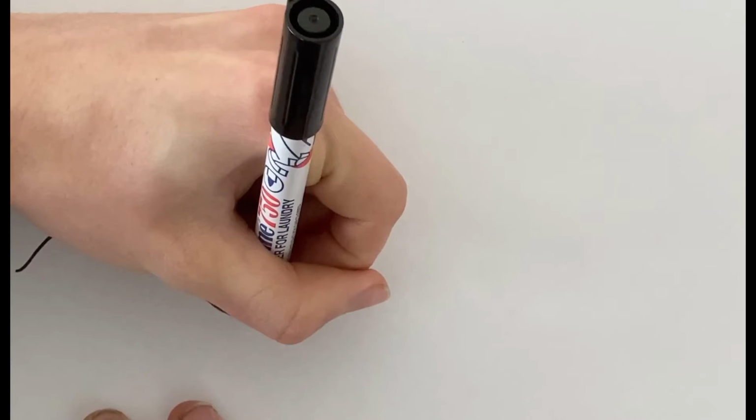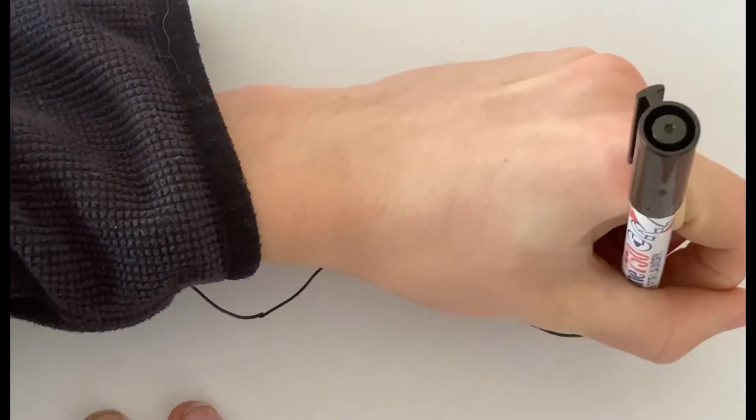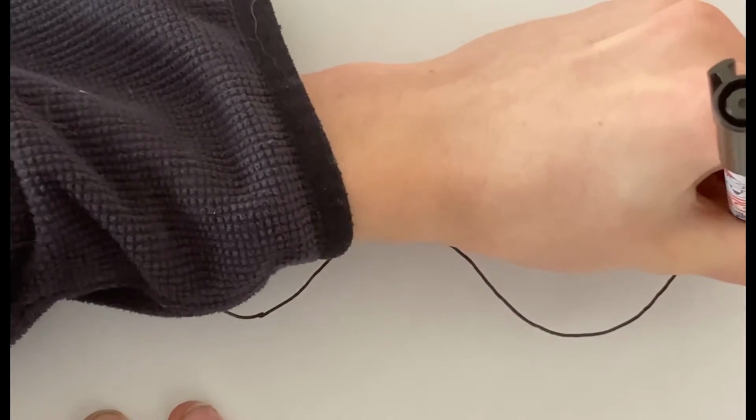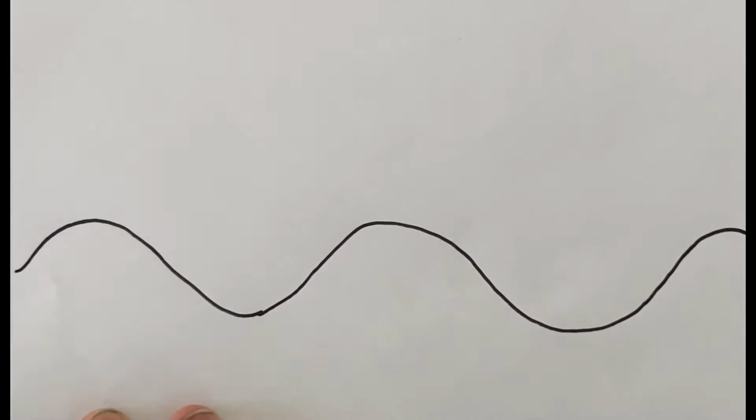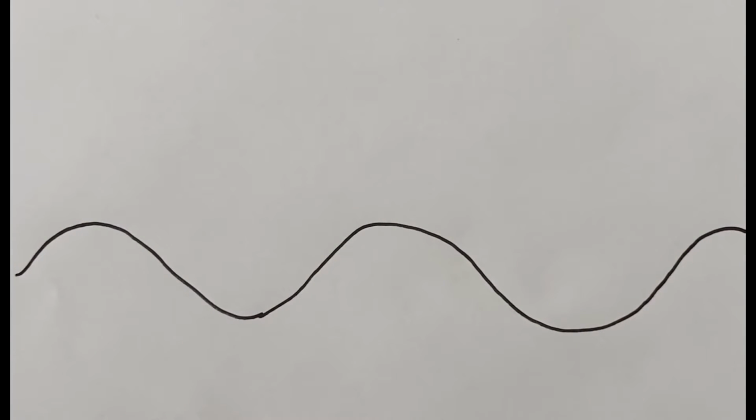To get a better idea of how a transverse wave works, I'm going to draw a diagram of one. So, here we have our wave. Now that's not perfect at all, but we can see our wave, and I mean, if you saw the rope wave, it certainly was not perfect.